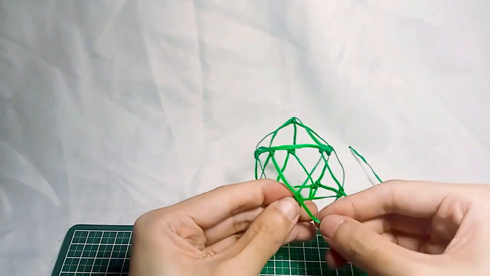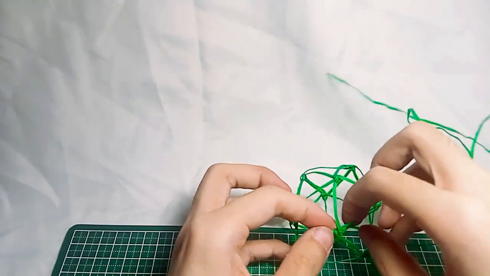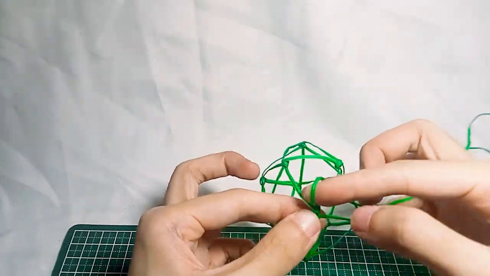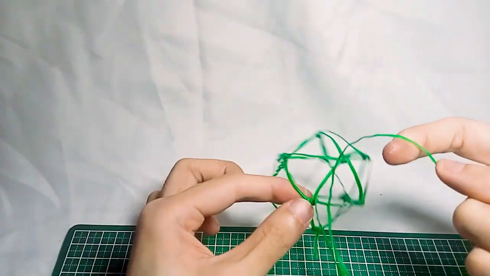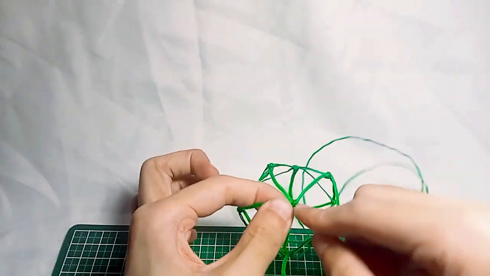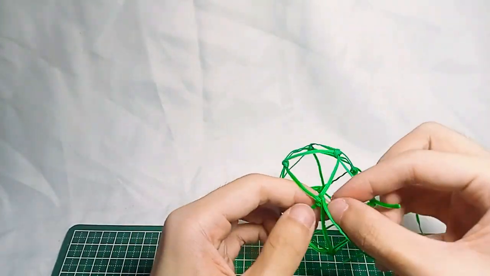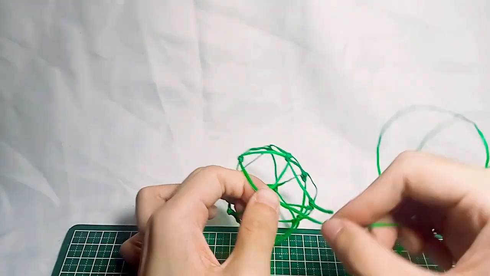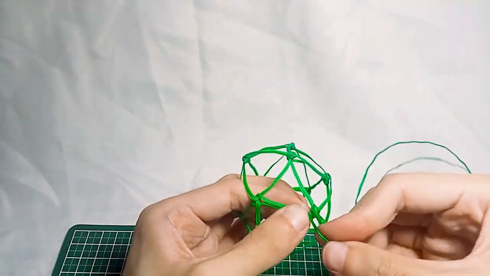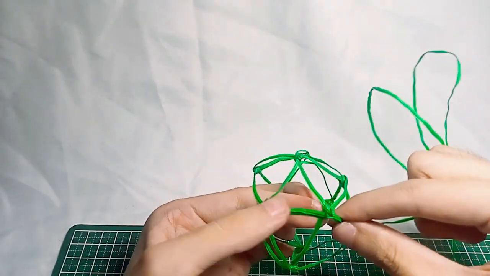Once secure, bridge over to the bottom center point or vertex marked by the remainder wire. Connect to the bottom vertex and secure into place.